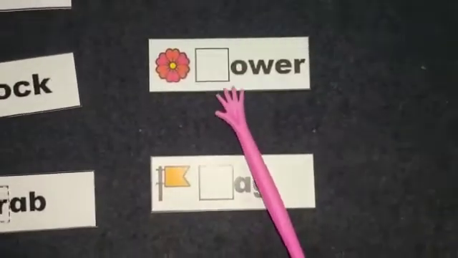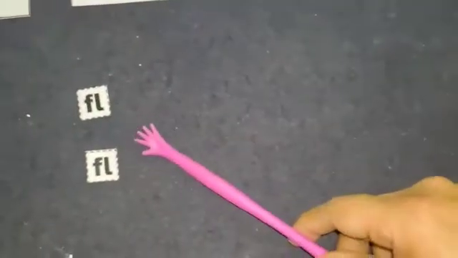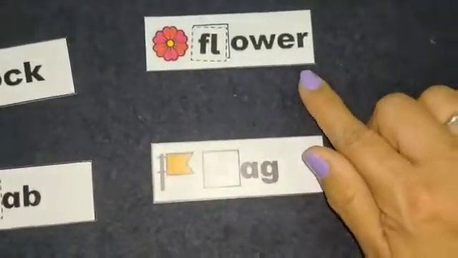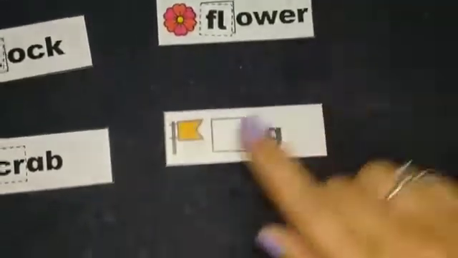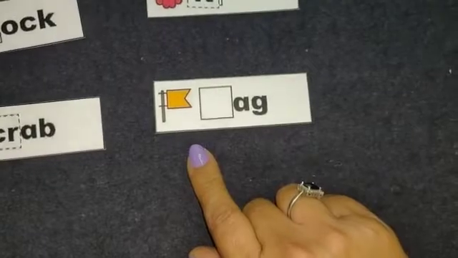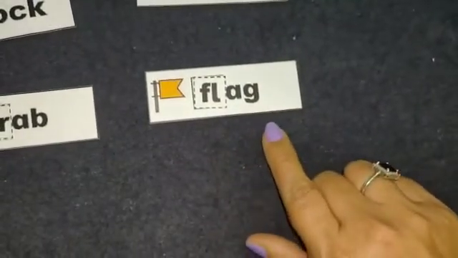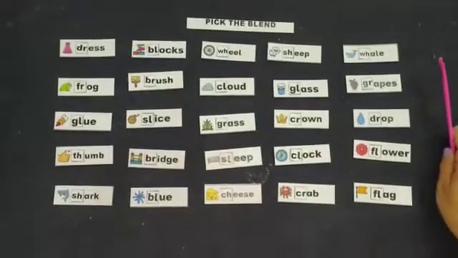Then we have a pretty red flower. Starts with fl. Fl. Right here. So we place it here. F-L-O-W-E-R, flower. And then we have flag. Very good. Our last word is flag. F-L-A-G, flag. So this was a quick revision of blends with pictures and an activity.